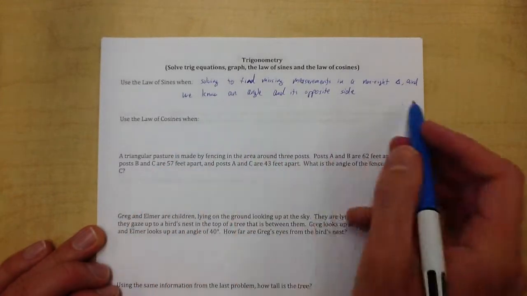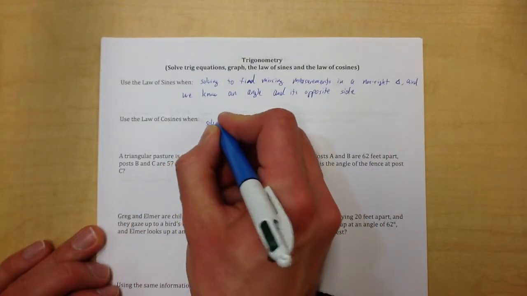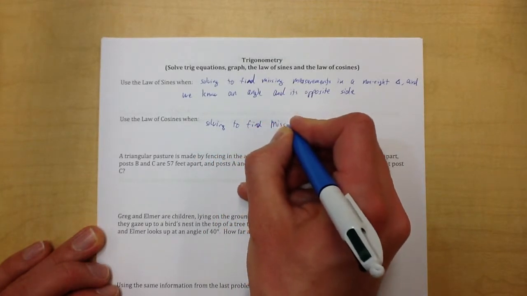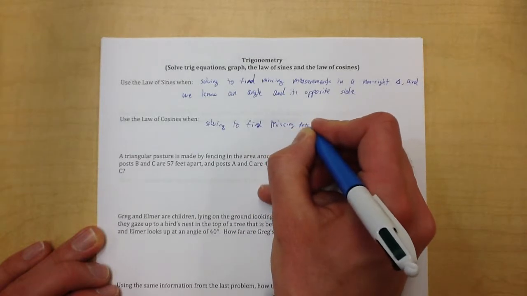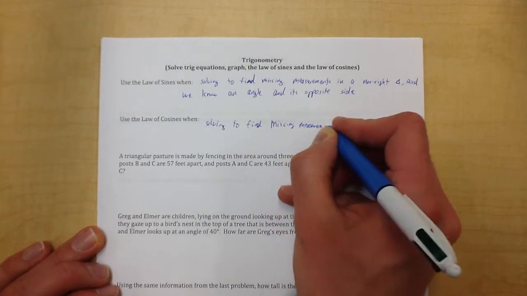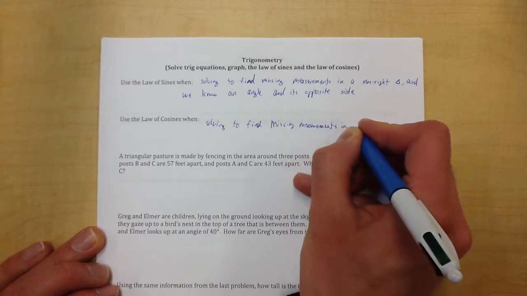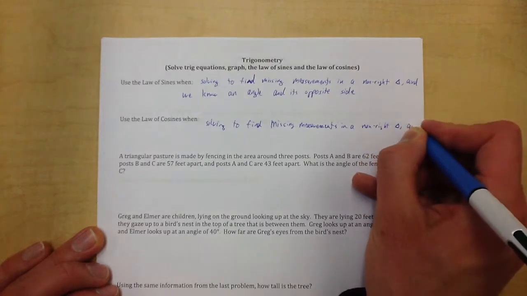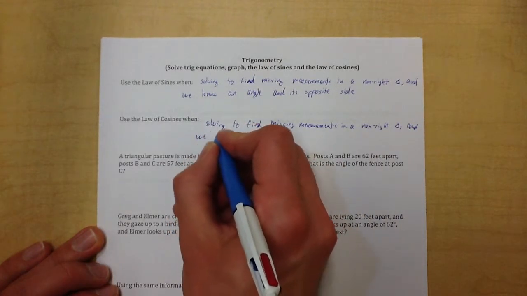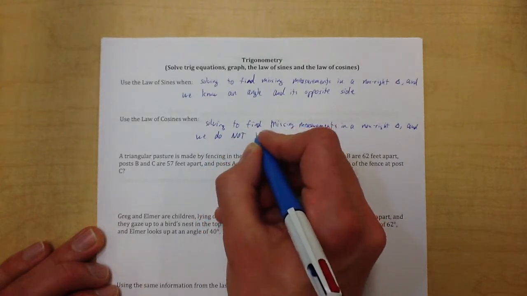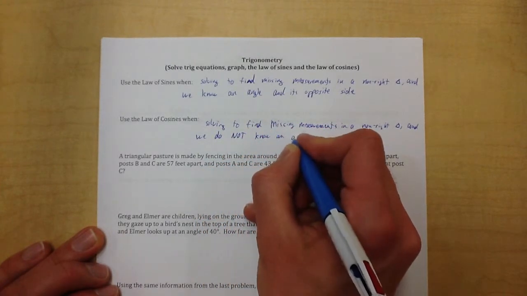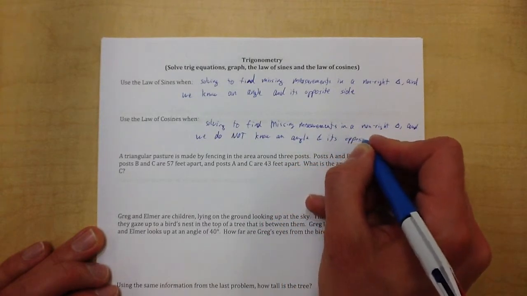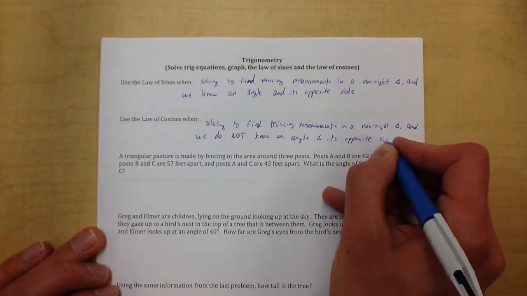Use the law of cosines when, well, same situation here, solving to find missing measurements in a non-right triangle, and we do not know an angle and its opposite side. Okay?